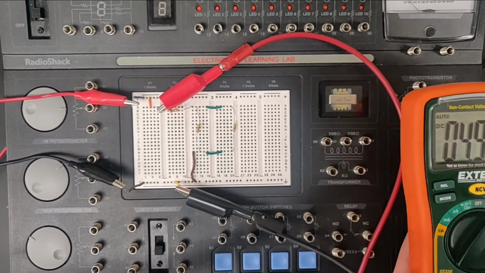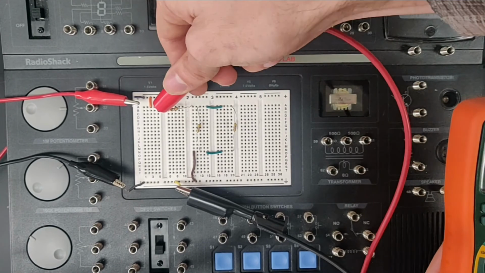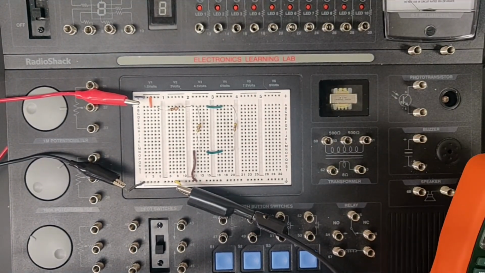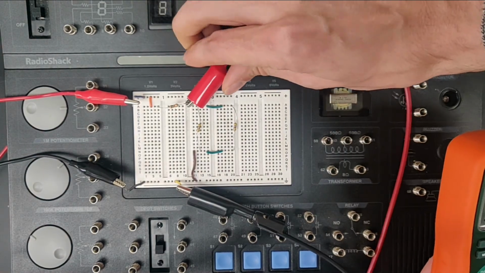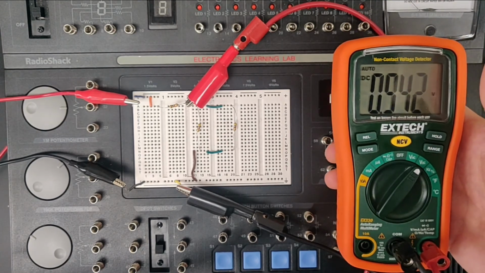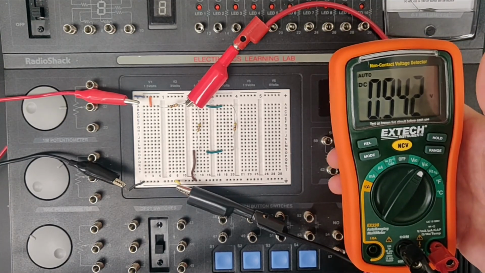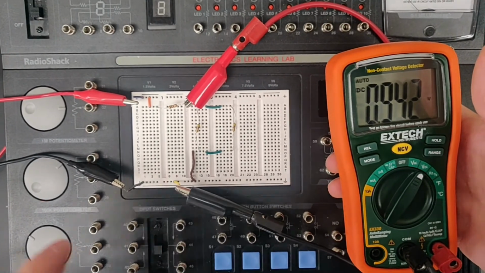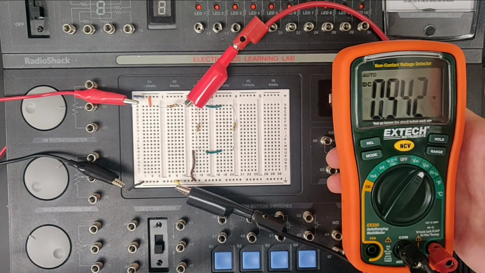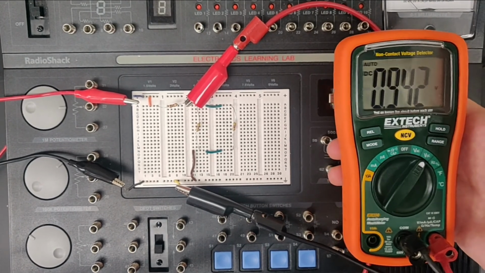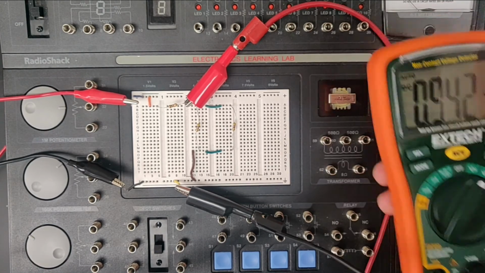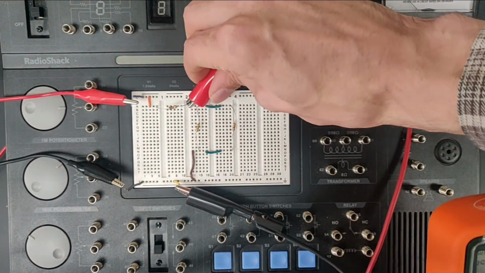Okay, so now let's measure the voltage just downstream of R1. I could connect it right here, and we're measuring the potential drop from here down to ground. From this point, we're seeing that our potential is 0.942 volts.